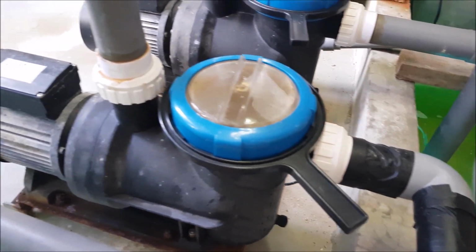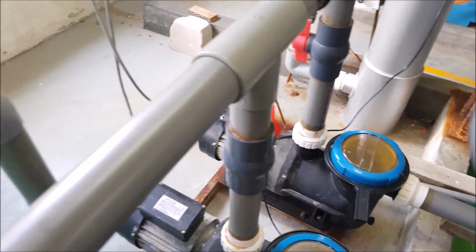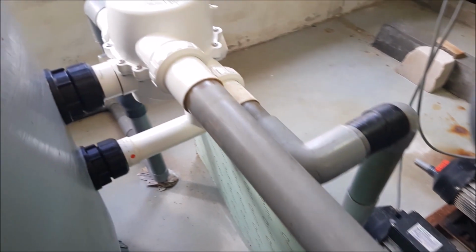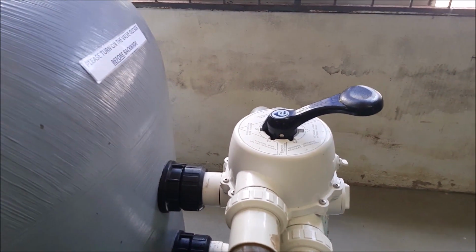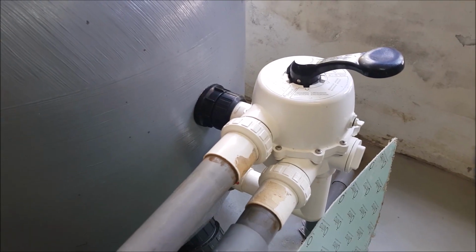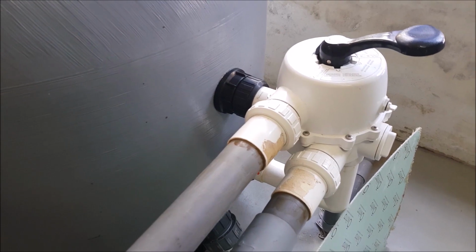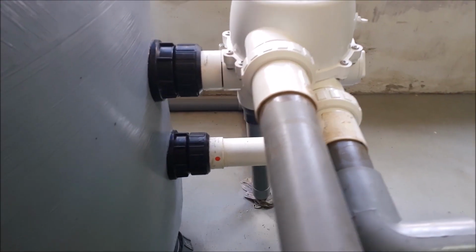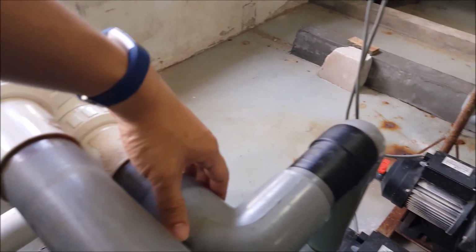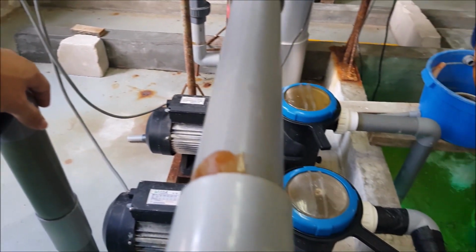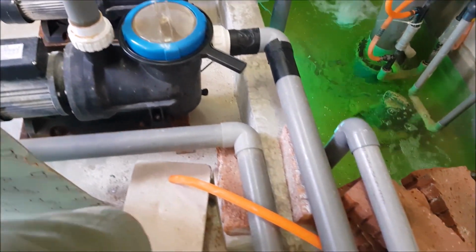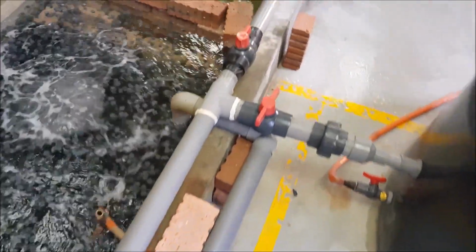After entering the inlet of the pump, this is the outlet of the pump. The pump goes to what we call the six-way valve that controls the sand filter. Right now it's on filtration mode. You can turn it to backwash the sand filter occasionally, on a daily basis. After filtration, water goes out from the sand filter via this white pipe, and this is the treated water after filtration from the sand filter. It travels down this pipe and goes to the next process, which is biofiltration.